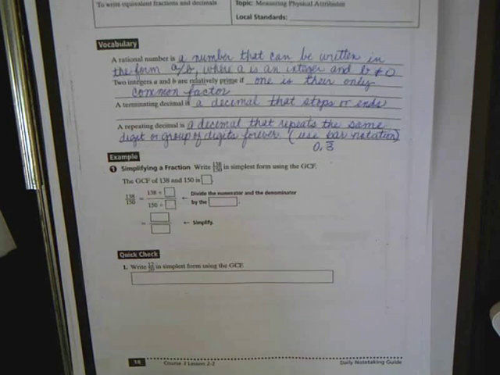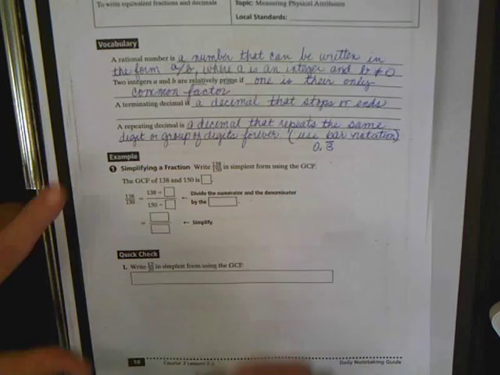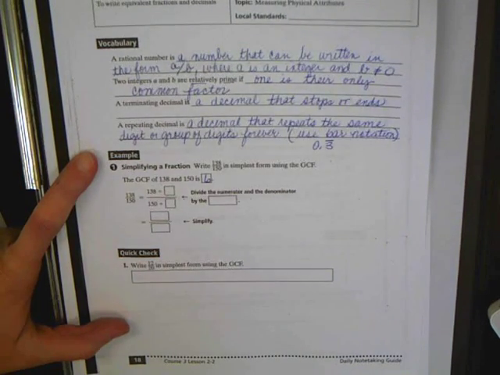Let's look at example number 1, simplifying a fraction. We want to write 138 over 150 in simplest form using the greatest common factor. So you have to do a little bit of thinking and perhaps side work over here and figure out what is the greatest common factor of 138 and 150, and that is actually 6. Okay, I've already done that, right?